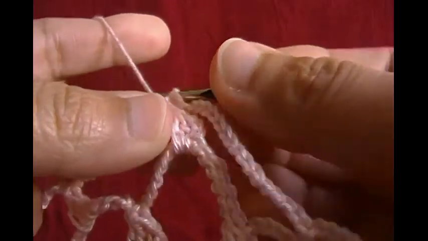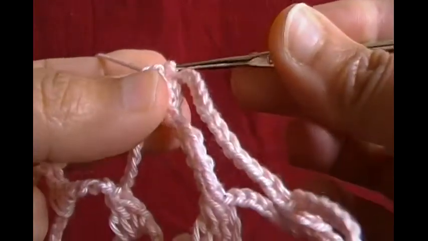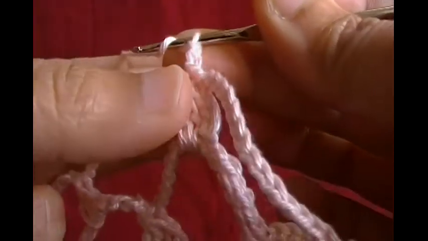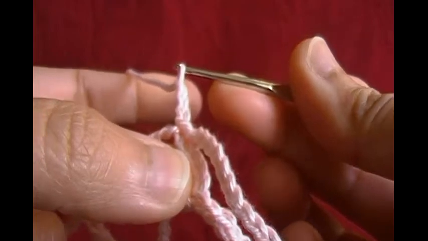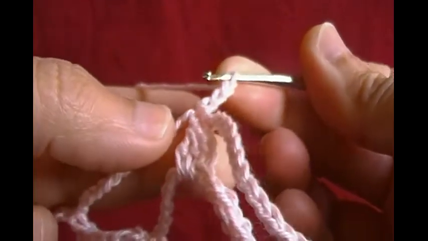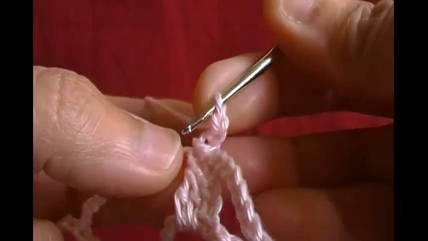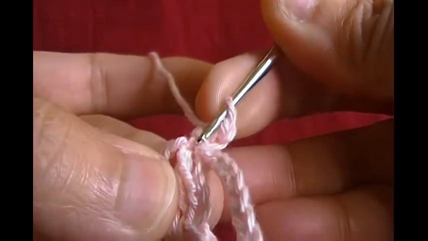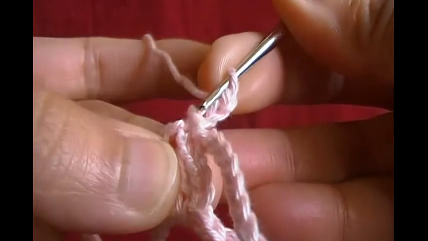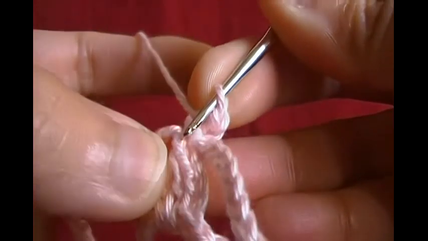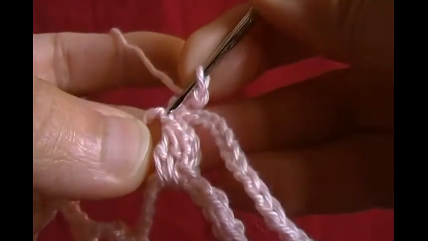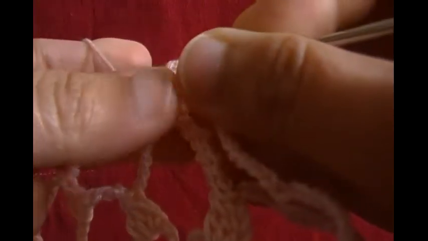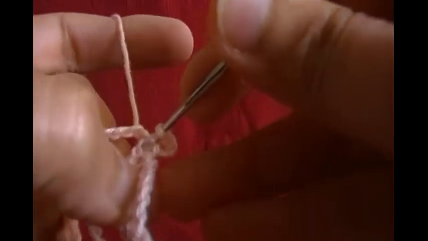To begin the next round, I'm going to make 3 chains. 1, 2, 3. Then make a single crochet in the same chain wherever we made the slip stitch. So insert the hook in the same chain where we made the slip stitch and make a single crochet.